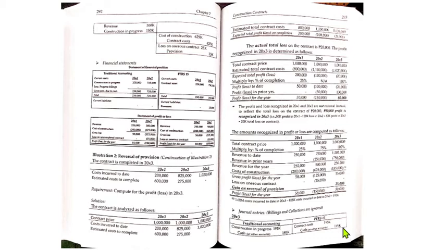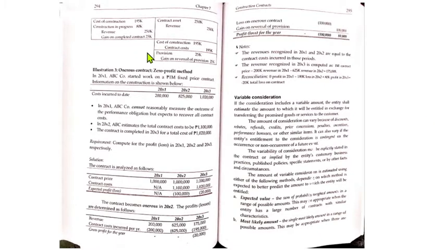Okay? Yung journal entries will remain as is kung paano mo siya nire-recognize before. So, dito tayo sa elimination na yung reversal ng provision. So, once na we have completed the construction, it is but proper for us to eliminate the provision account. So, debit provision 25,000, then credit gain on reversal of provision.